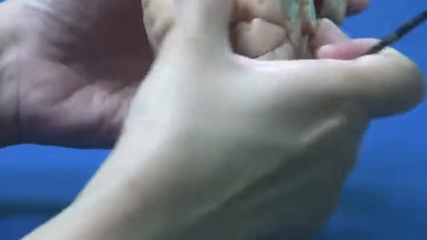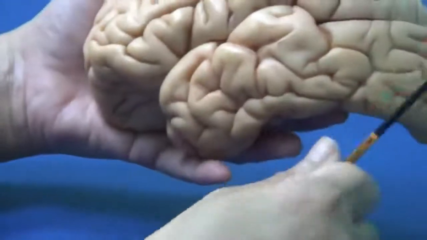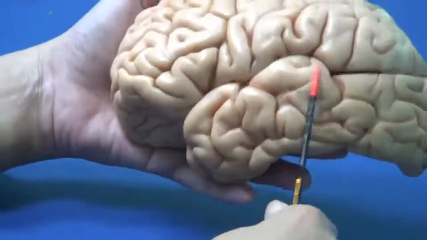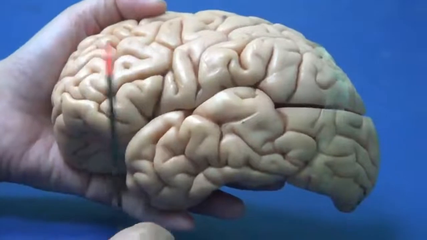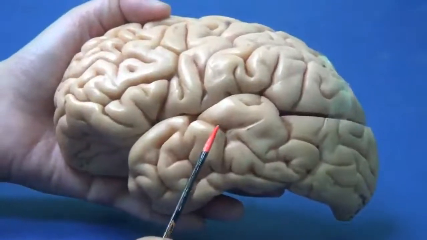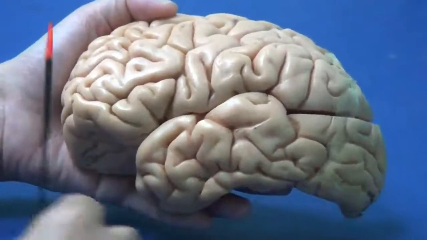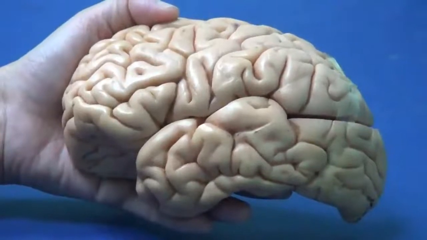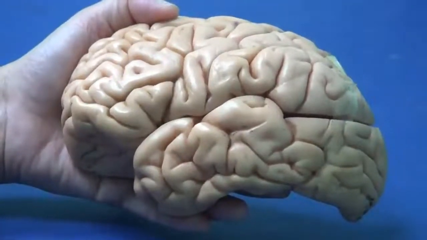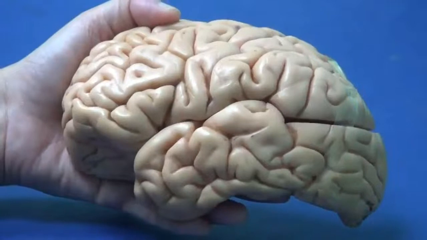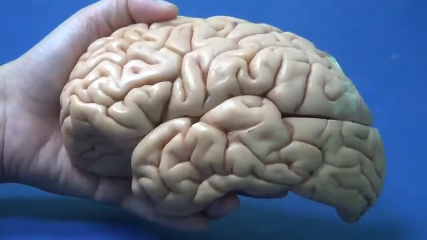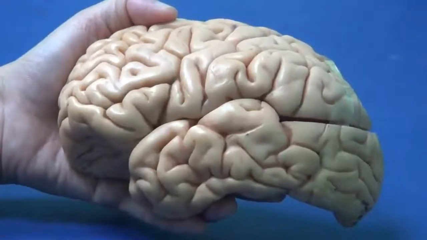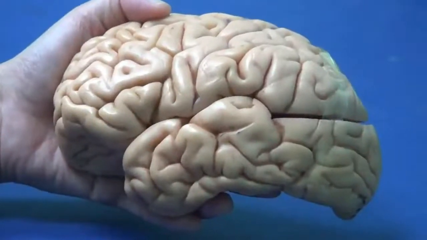Now let's have a look at the functional areas in the temporal lobe. Temporal lobe. You'll find the auditory cortex, and then there's the Wernicke area, and also there's the olfactory cortex. Okay, firstly let's have a look at the auditory cortex.